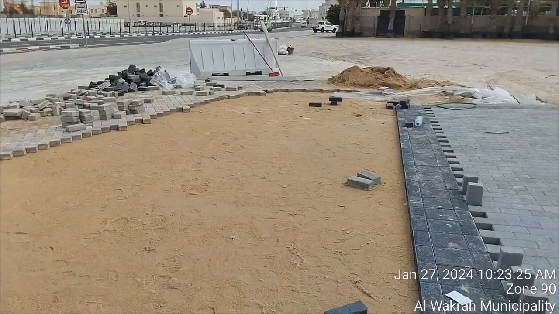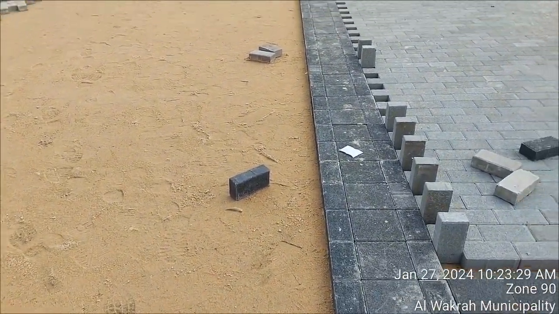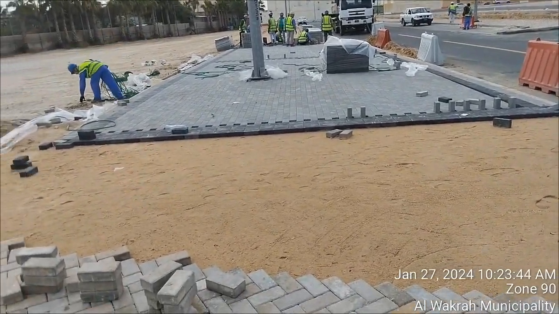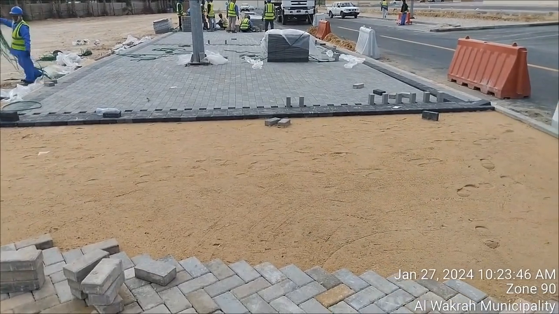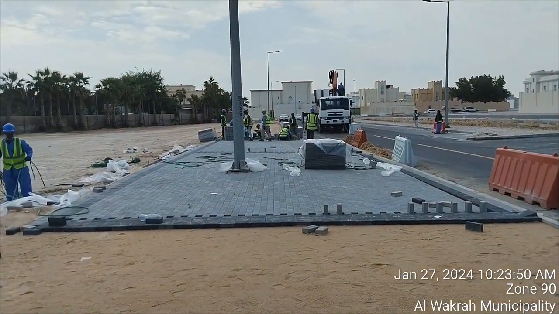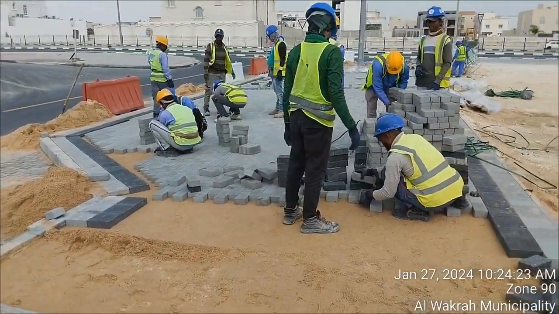This is the existing area of the old project limit, and this is the new one. We have to tie this with the existing one, the gray one. This is the new as per the design, and the other one is as per the old design. This needs to be tied with the existing one.